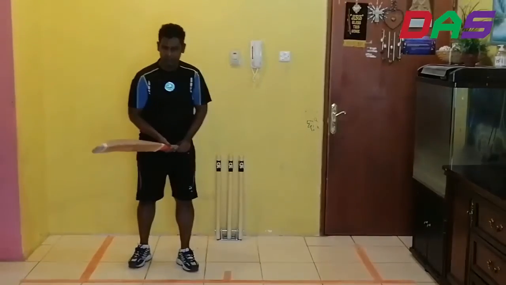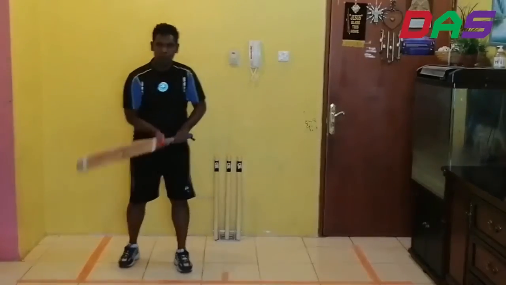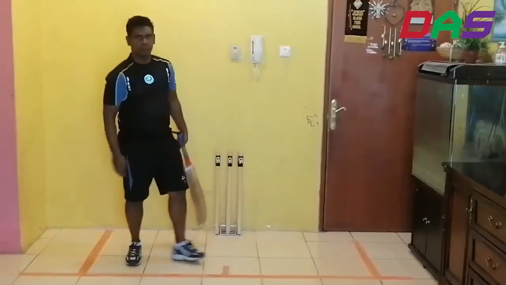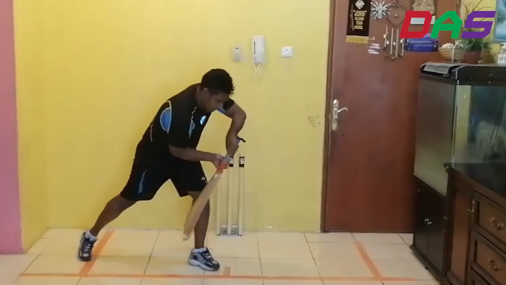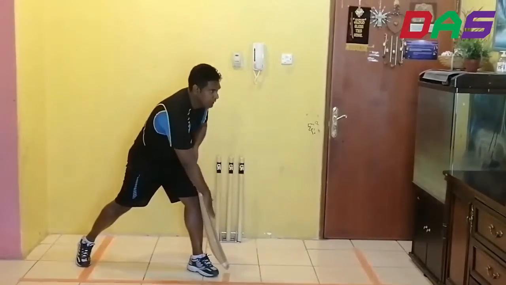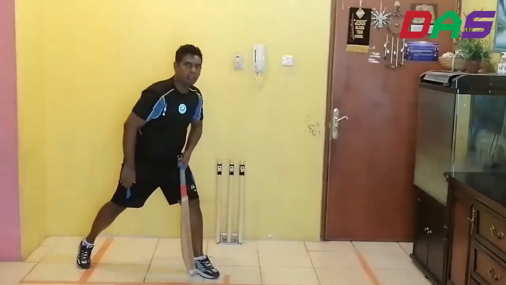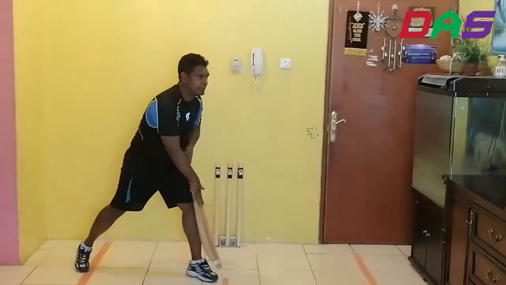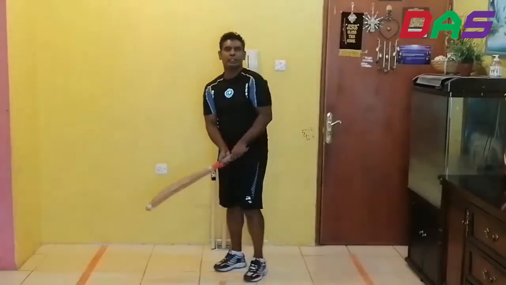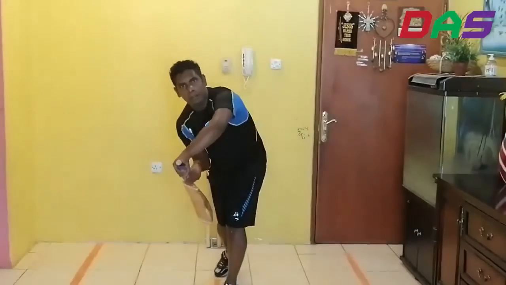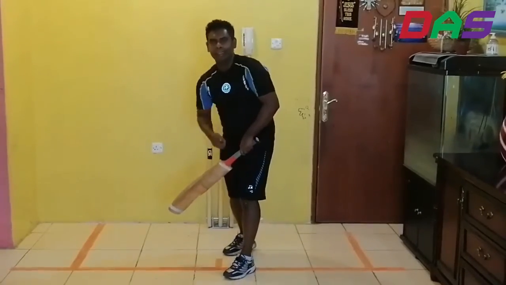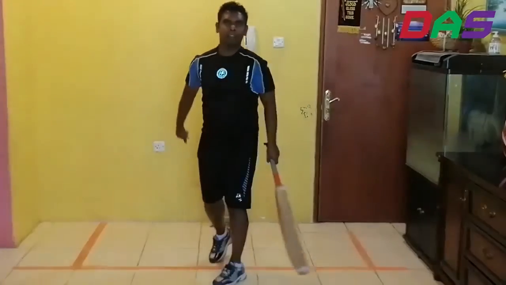My back face always towards the ground. If my back face is straight or goes a little up, the ball can go in the air. So there are many risks that I can be out. And remember, in forward defense, I am not hitting the ball. In forward defense, the ball is hitting the bat.